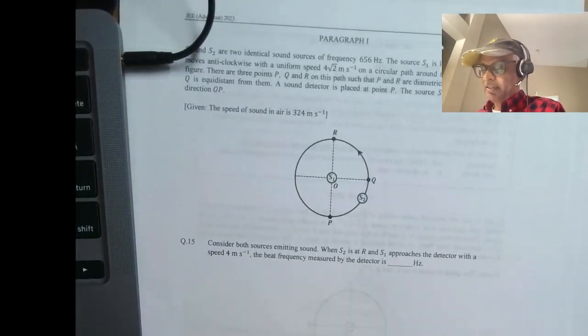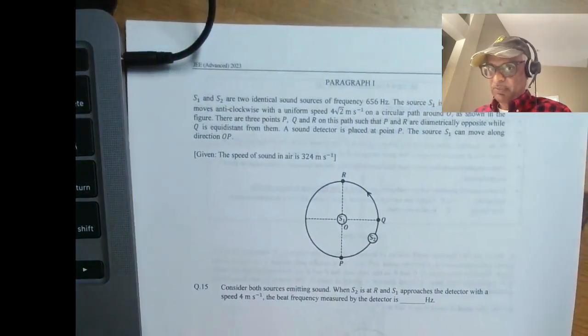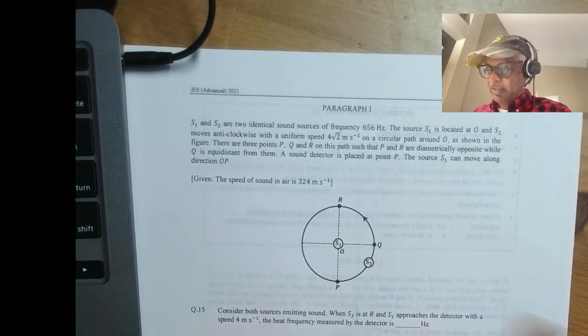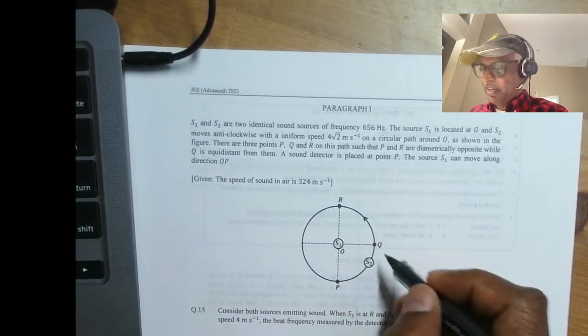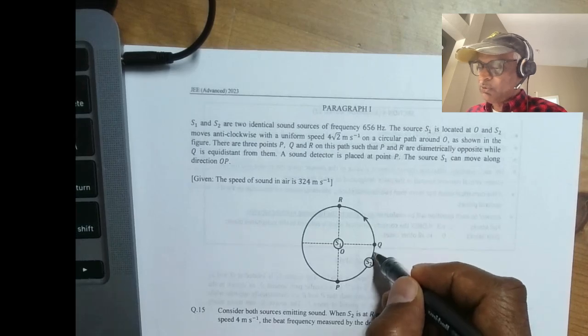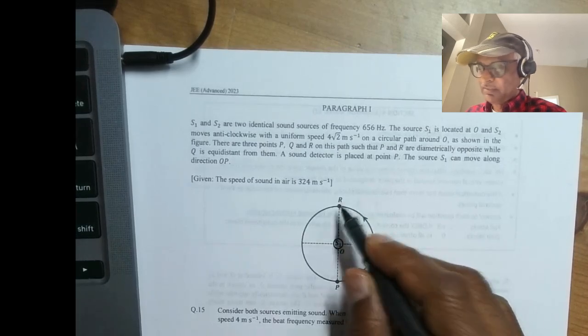one source problem. Then we have a two source problem now. So when we have a two source problem, sound is coming from here and coming from S2, which is way over here.